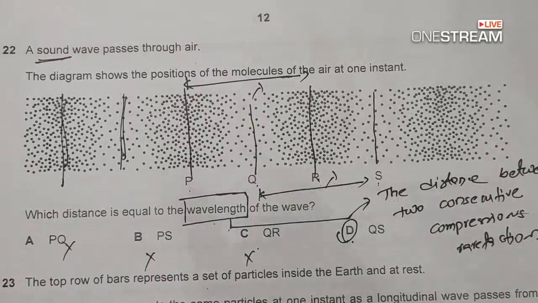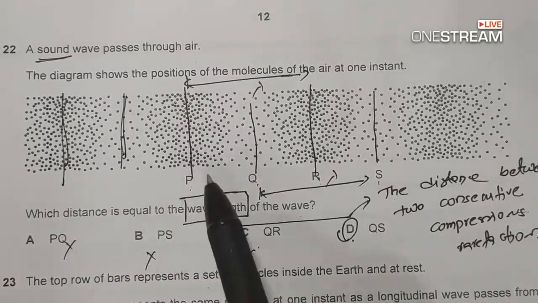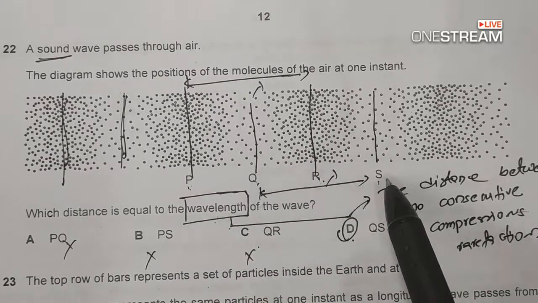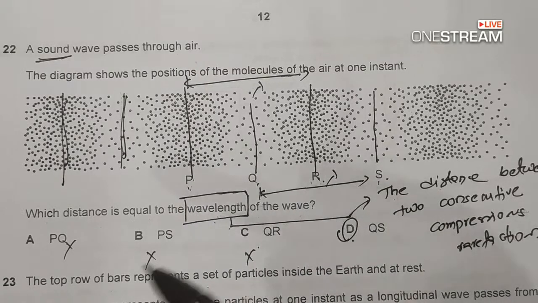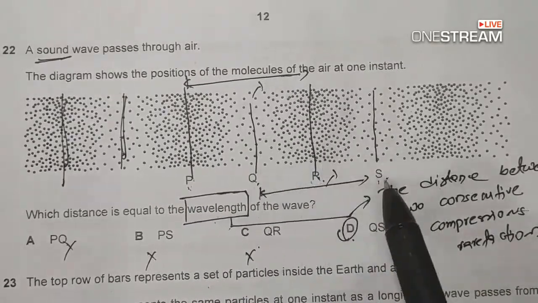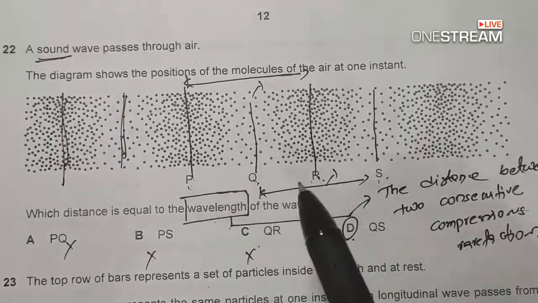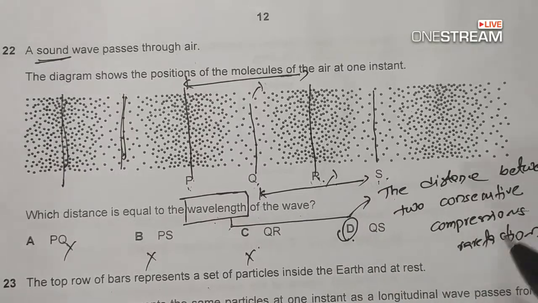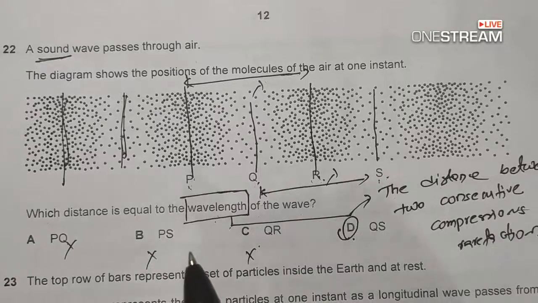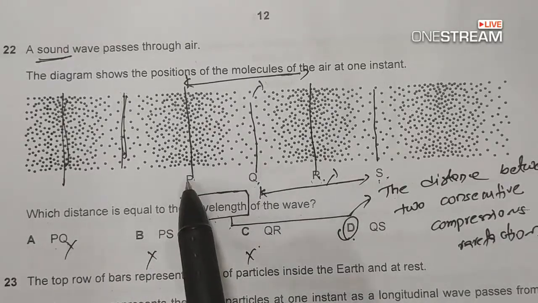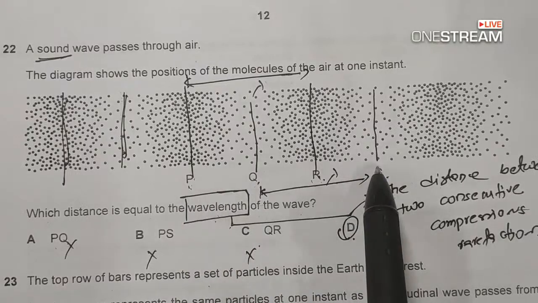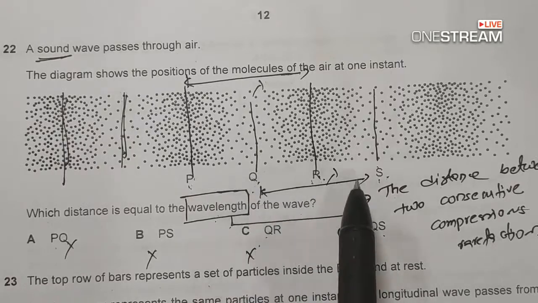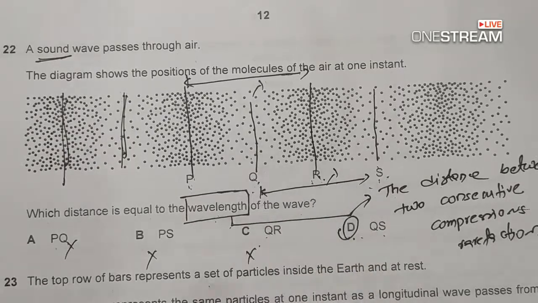So which distance is equal to the wavelength of the wave? The answer should be either P to R or Q to S, because P to R is also a wavelength, and Q to S is also a wavelength, because it is the distance between any two consecutive compressions or consecutive rarefactions. So PQ, no. PS, no. QR, no. QS, yes. So QS is the answer.